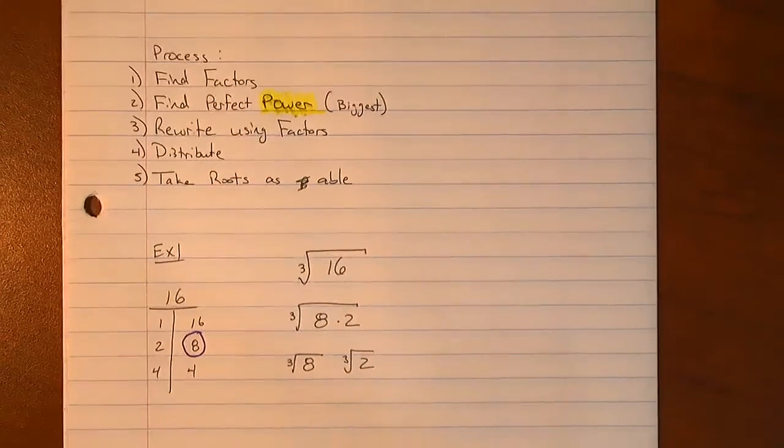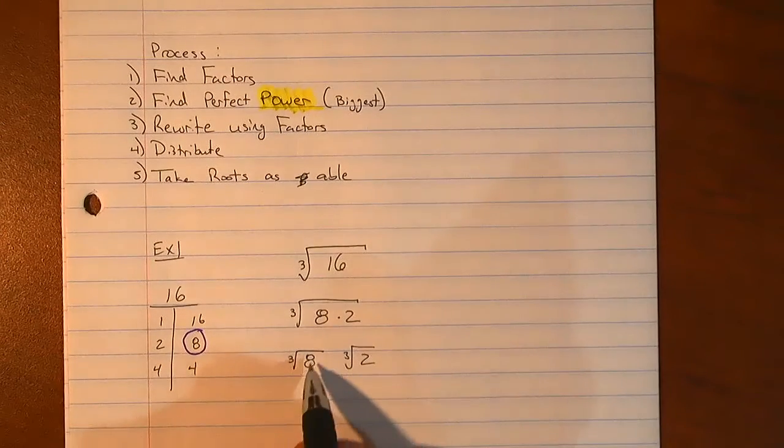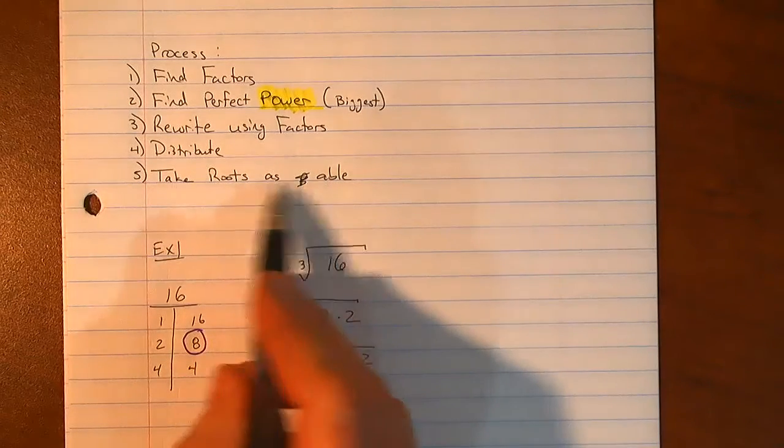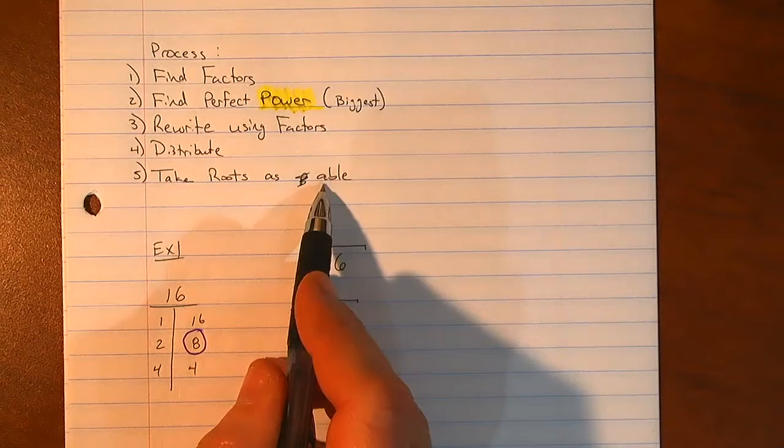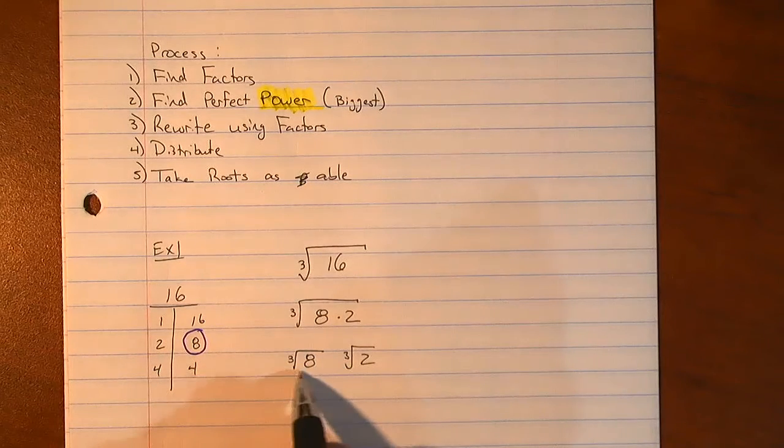And then after I've distributed my radical, I will take the cubed root of the one that works out even. So that's what I mean by "as able." The one that works out nicely, the one that does not give me a decimal. That one I'm going to do.